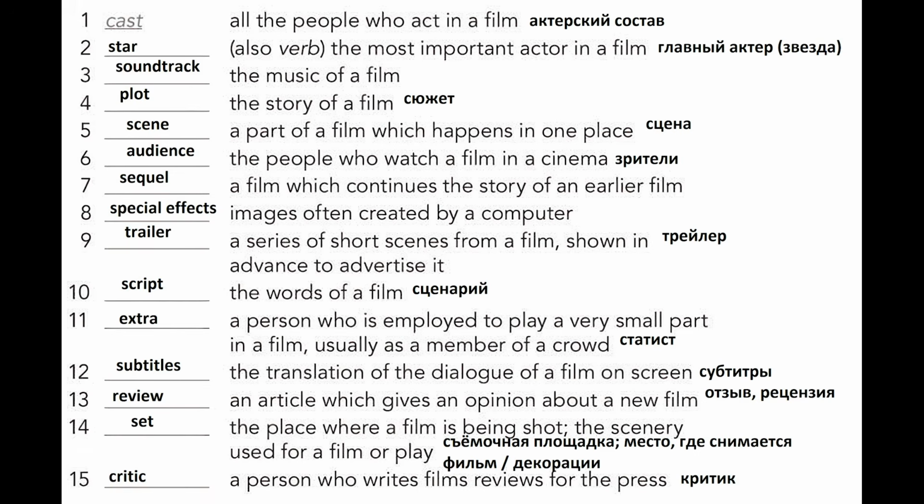The people who watch a film in a cinema. 7. Sequel. A film which continues the story of an earlier film. 8. Special effects. Images often created by a computer. 9. Trailer.